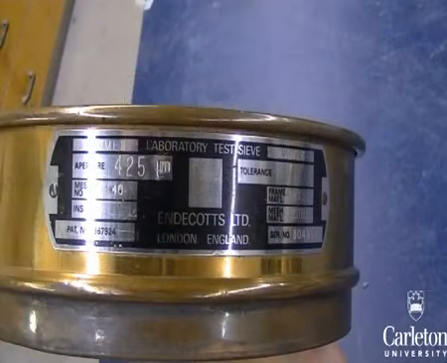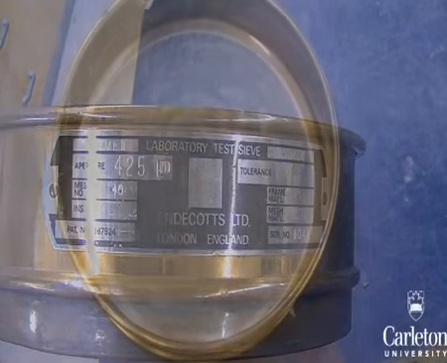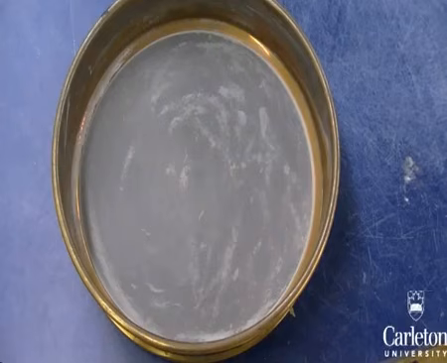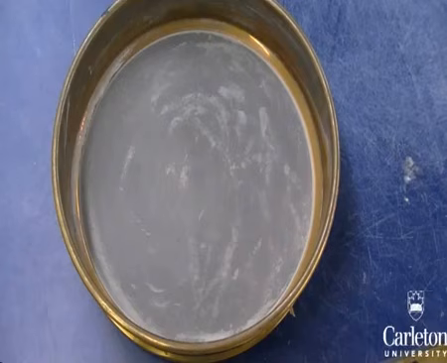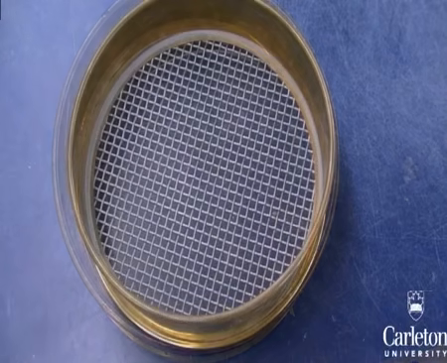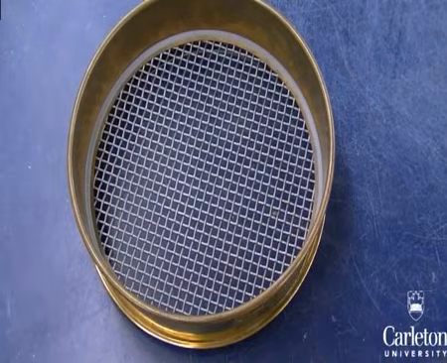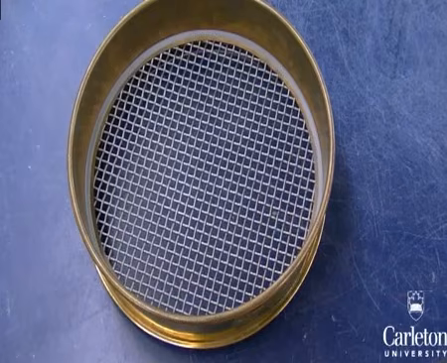You will need to make sure that your stack of sieves includes the following: the number 200 sieve at the bottom, that acts as a separator between silt and sand. Everything small enough to pass through this sieve is either silt or clay, and will be captured by the pan. The number 4 sieve is also important as it acts as a boundary between gravel and sand.